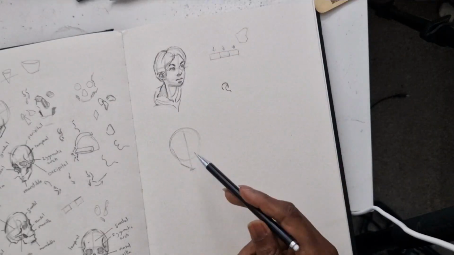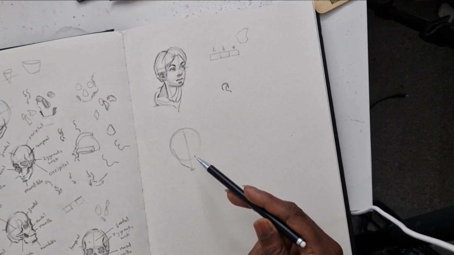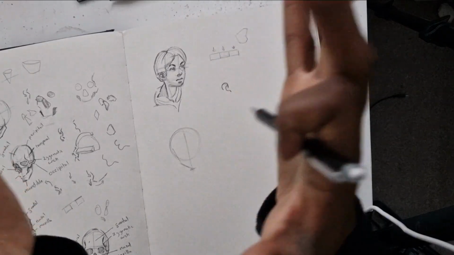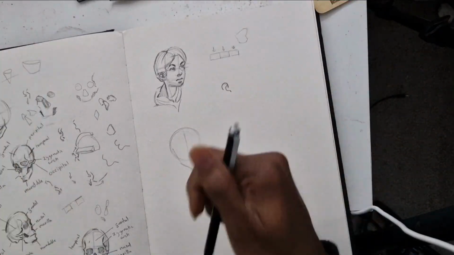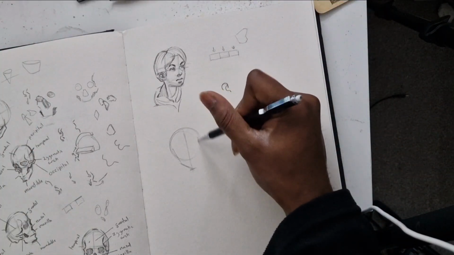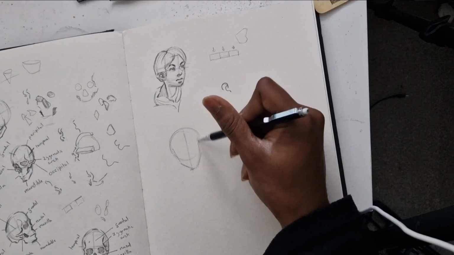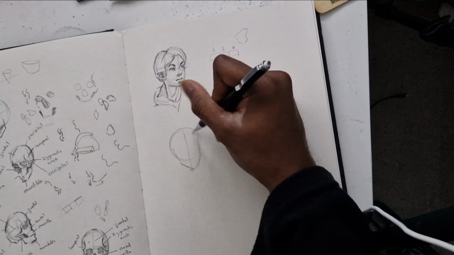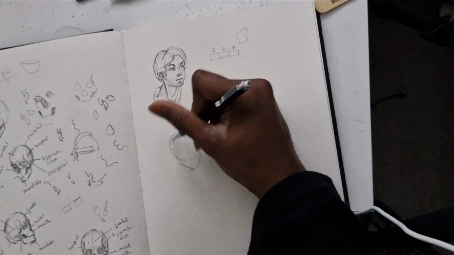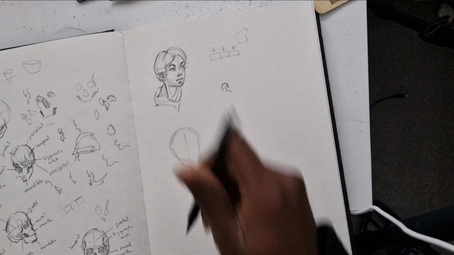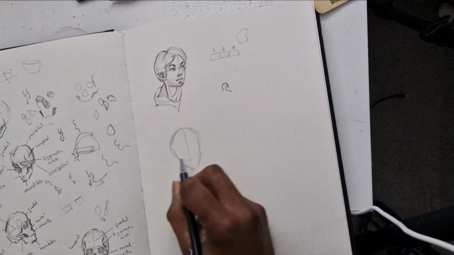And if you remember the skull, remember that things aren't exactly right up against the edge of that circle. It's slightly inward. I'm just copying that here. So yeah, that's our overall shape that I'm starting off with.